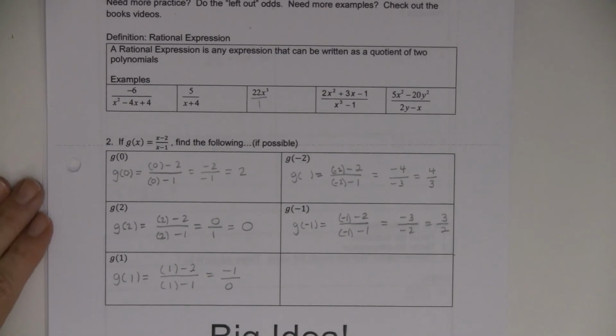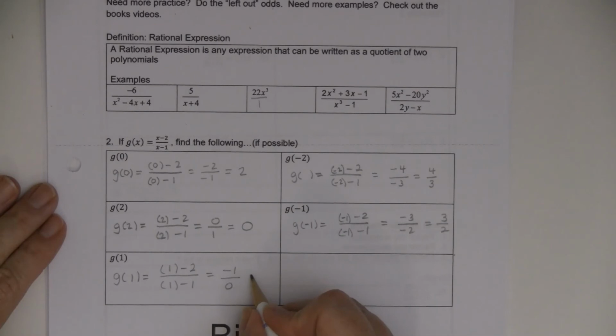And what about that one? You could check it on your calculator. Your calculator probably says math error. This is undefined.